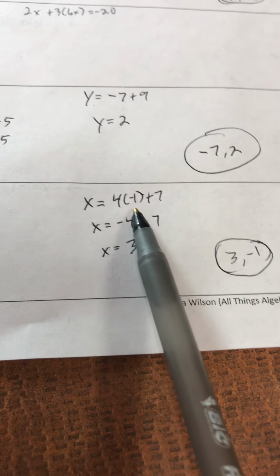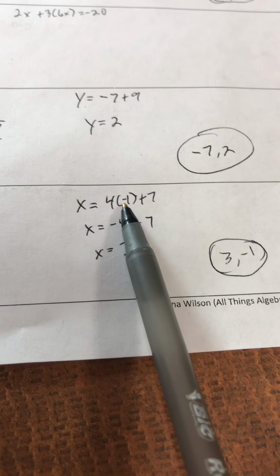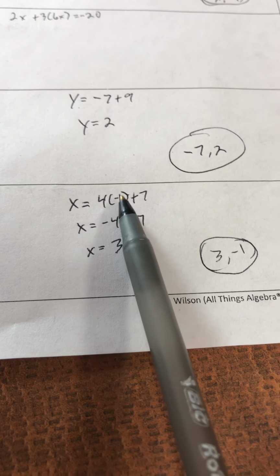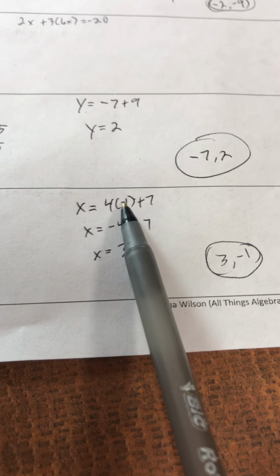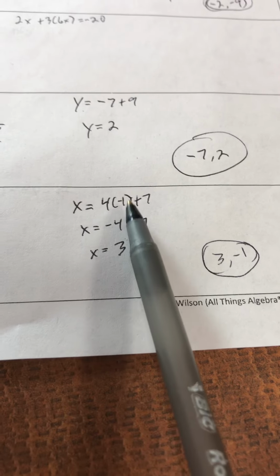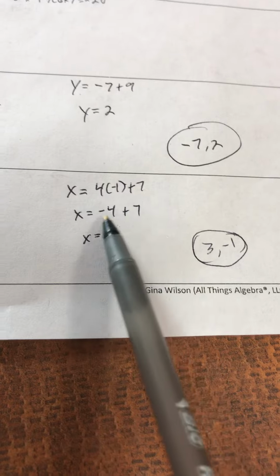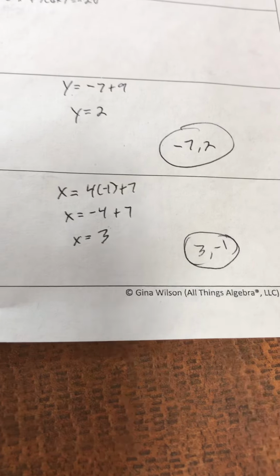So with my y equaling -1, I plug in my value. I used the first one because that was the easier one. Instead of x, or I'm sorry, instead of y, I put in that -1. I work it out to figure out what x equals. X equals 3.